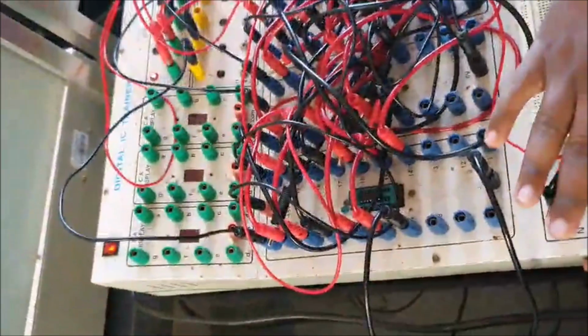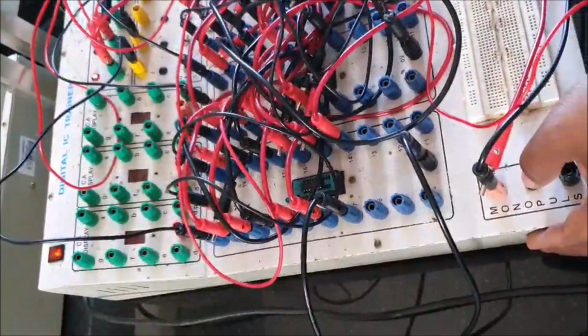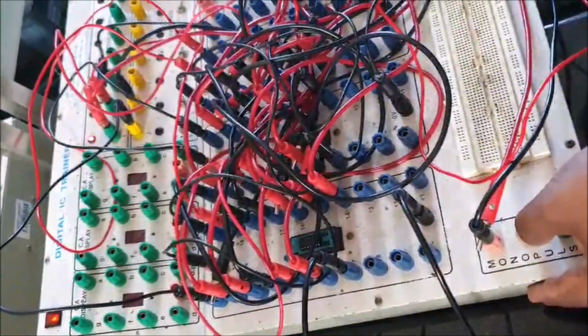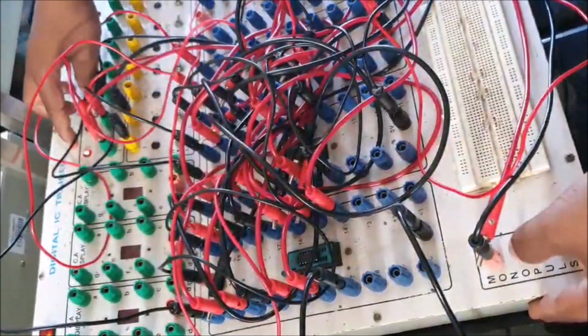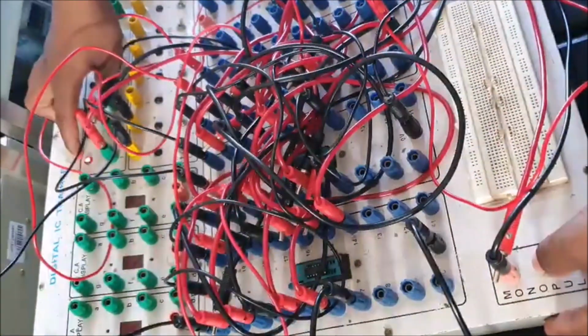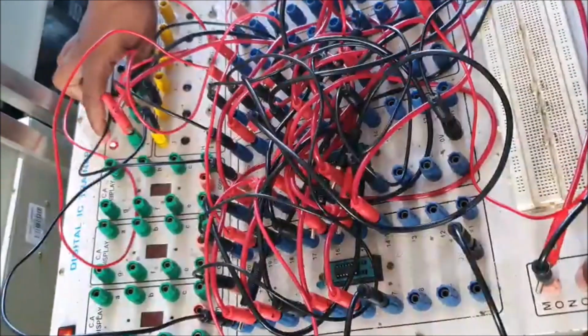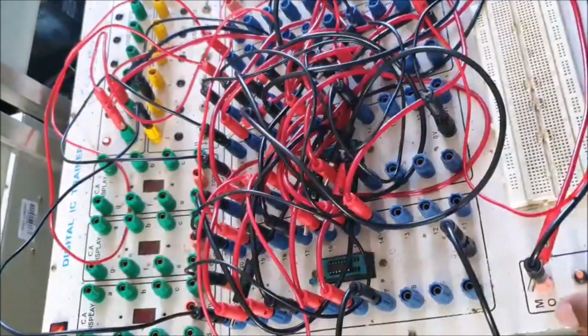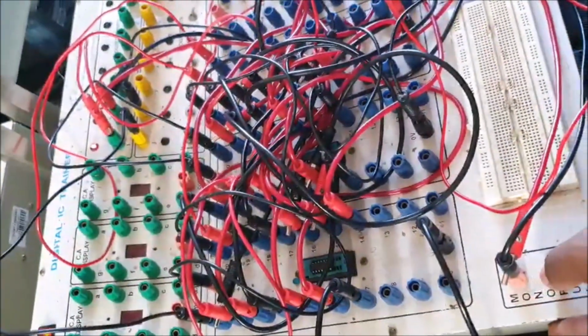See here, this is the monopulse clock. So I will give the clock pulse here. You can see there is no change in the output. The output will be in hold state, which means that the JK master slave flip flop is in hold state even when I give the clock pulse.